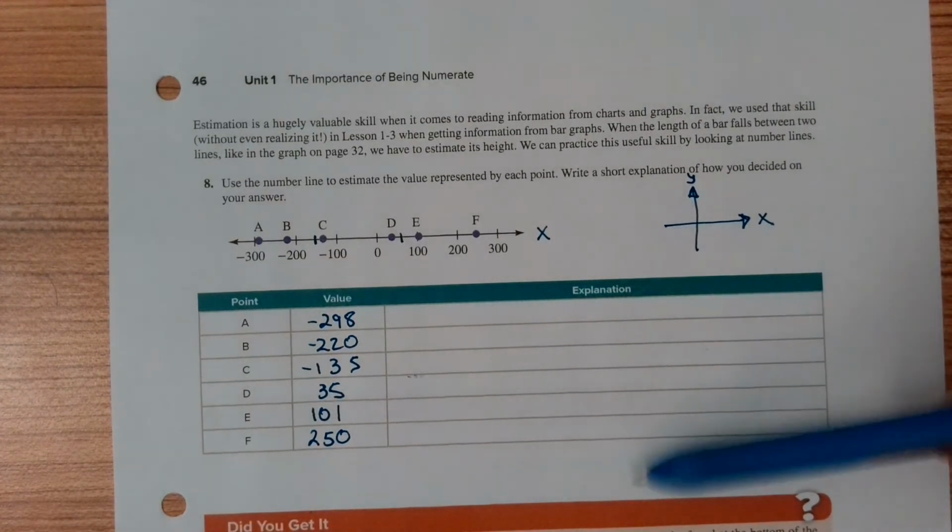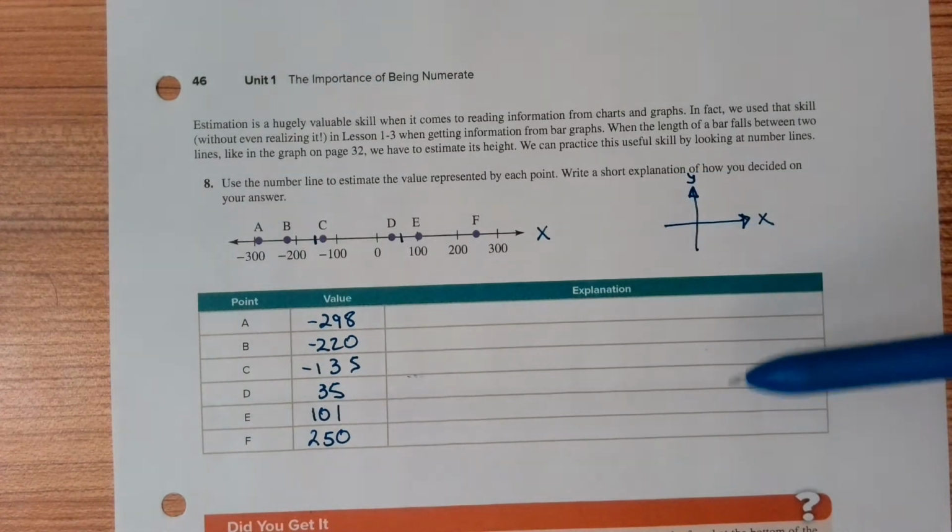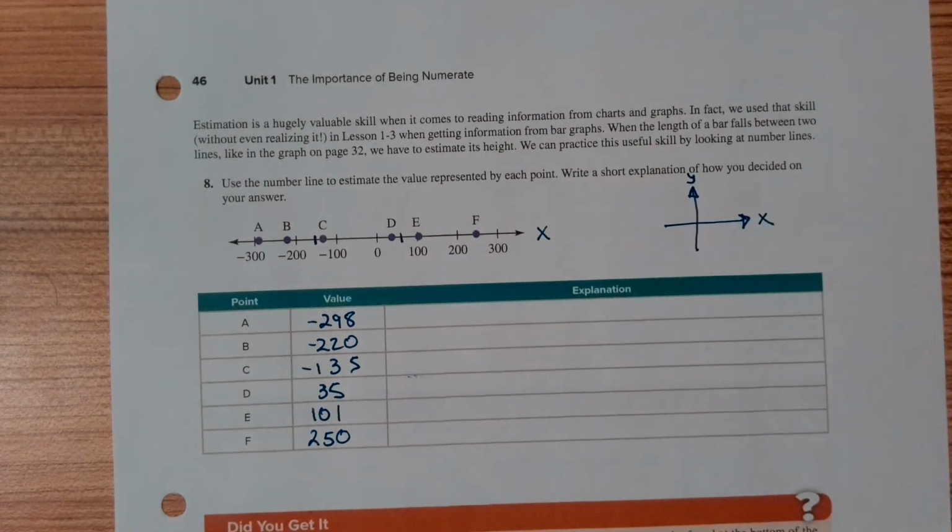Oh boy, I did the explanations verbally. I do not want to go back in and write down those verbal explanations.